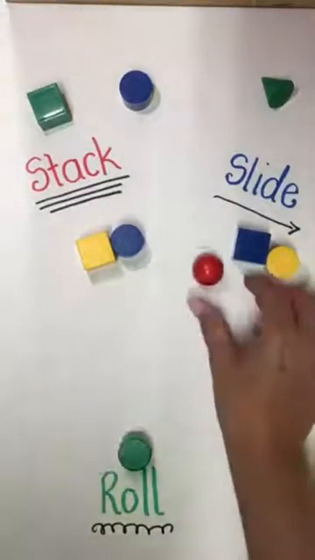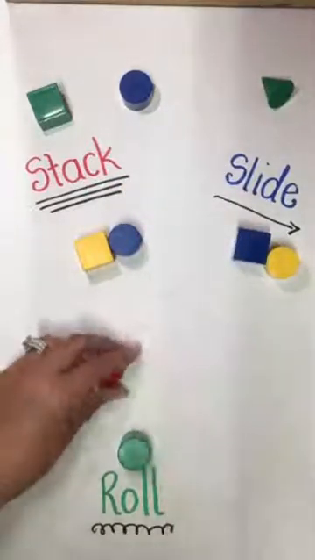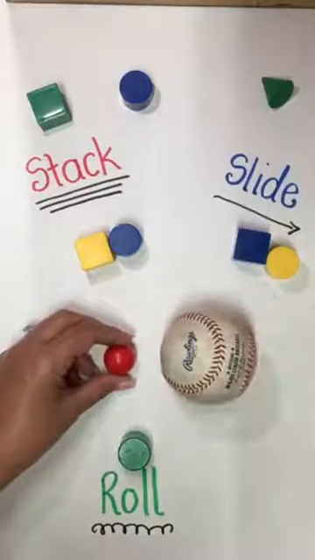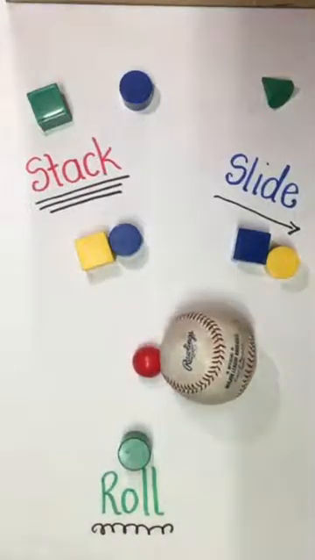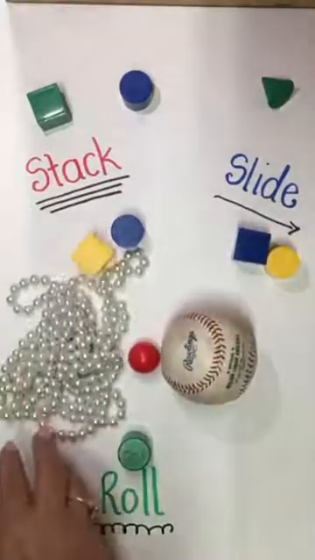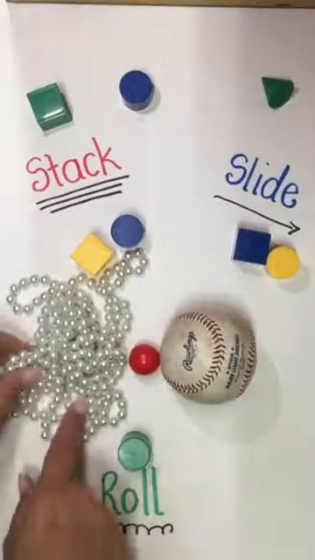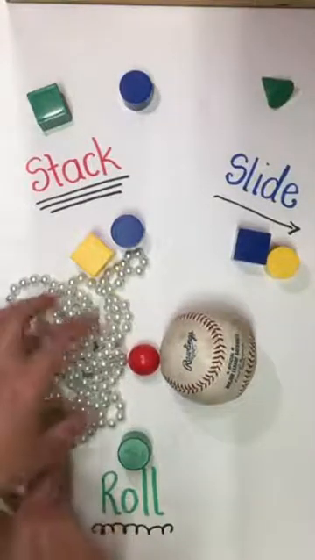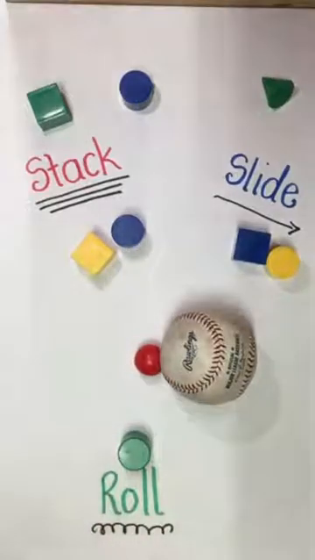Some other spheres that you might be familiar with are spheres that look like this. A baseball, that is a sphere, isn't it? And look at what I have right here. I have some beads. These beads have bunches and bunches of spheres all over them. They all have curved edges.